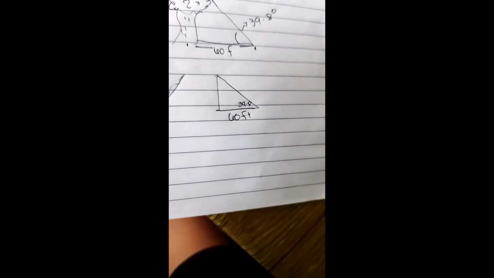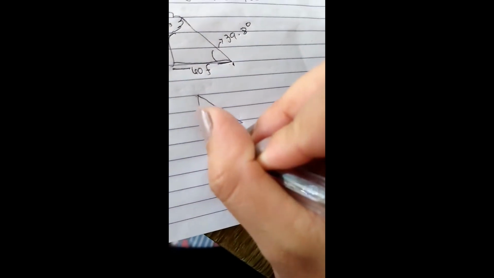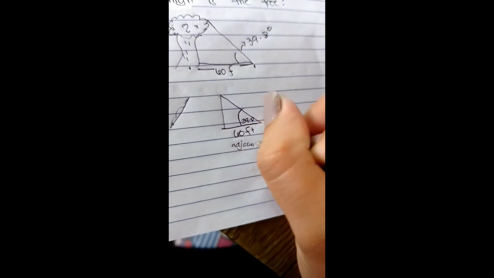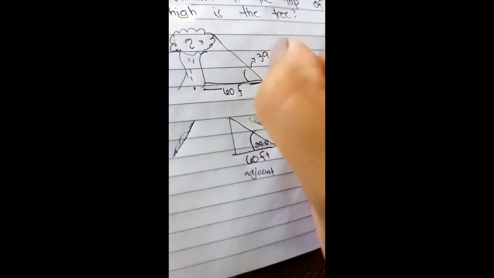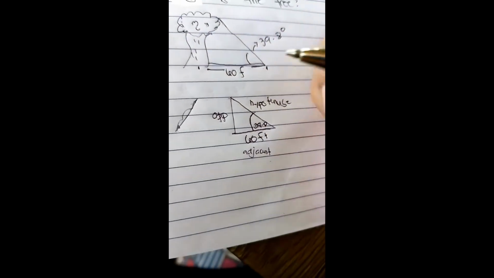After getting the right triangle, determine the opposite side, adjacent, and the hypotenuse. So here is our reference angle. The given angle is opposite to it, the opposite side, this is the adjacent, the hypotenuse, and the opposite, of course.